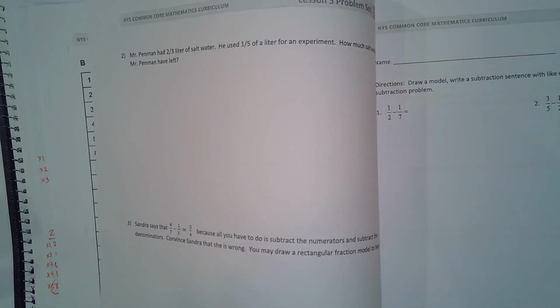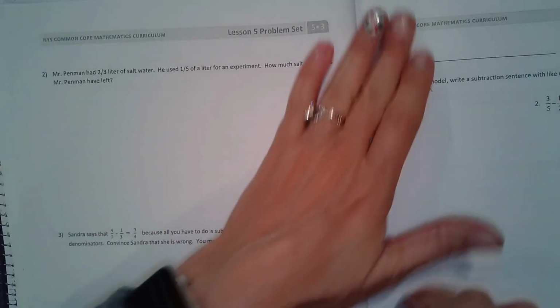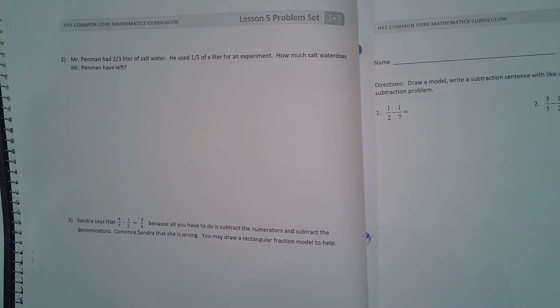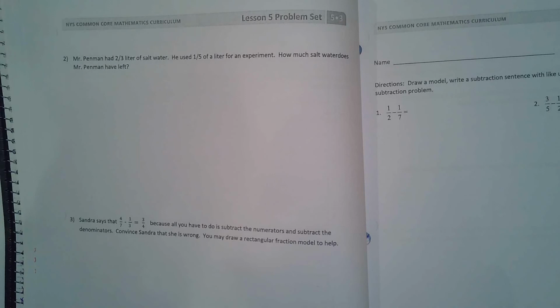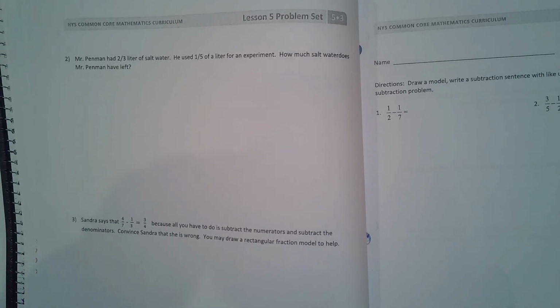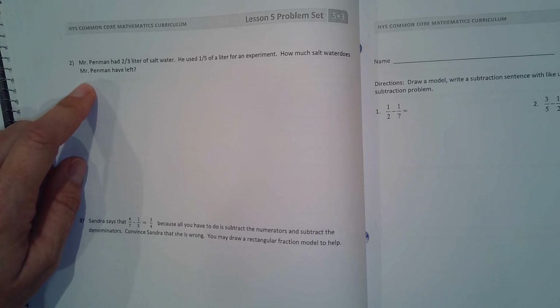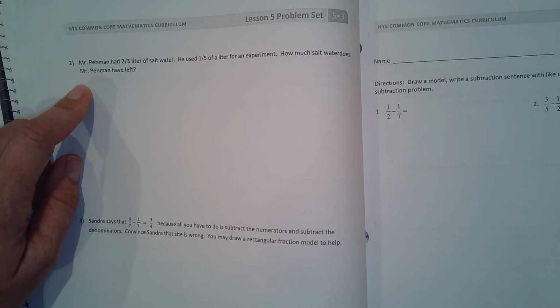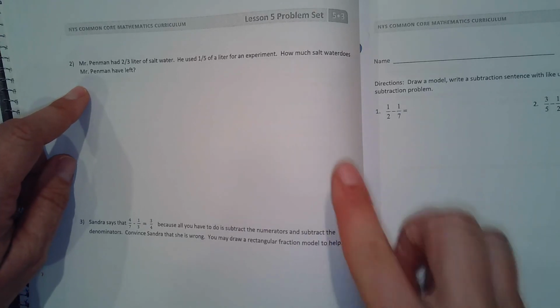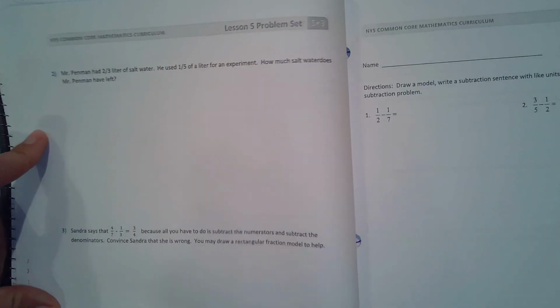So what do you imagine our word problems are going to be? Yep, you got it. Subtraction. So Mr. Penman had 2/3 liter of salt water. He used 1/5 of a liter for an experiment. How much salt water does Mr. Penman have left? Easy breezy.